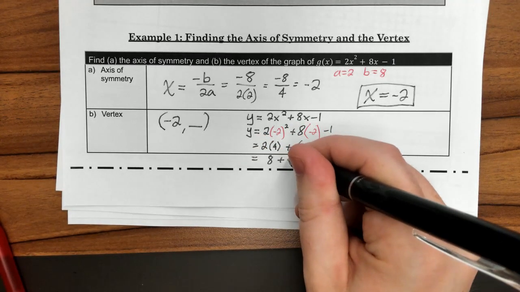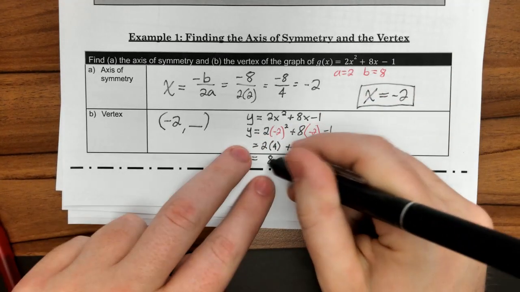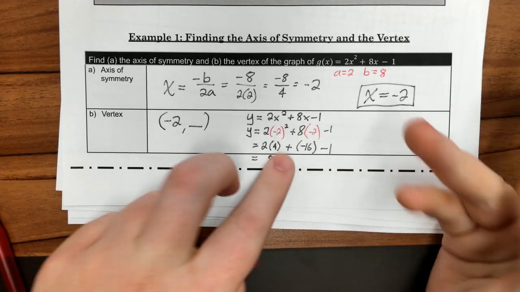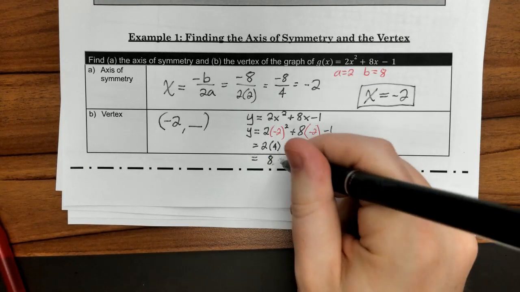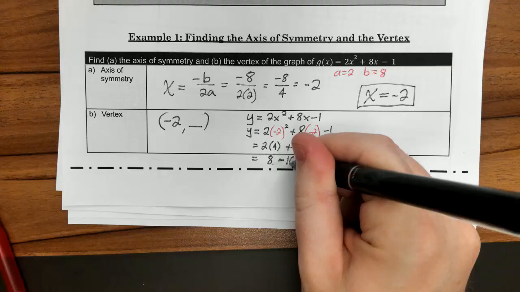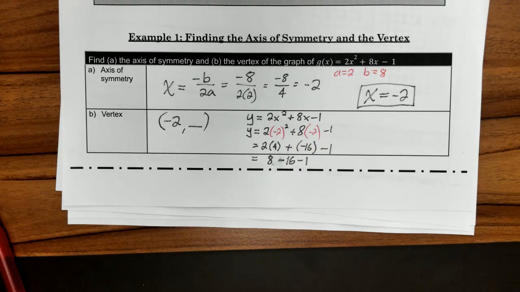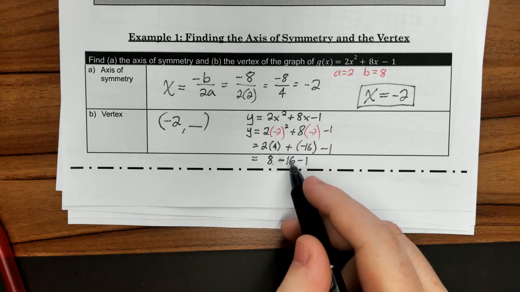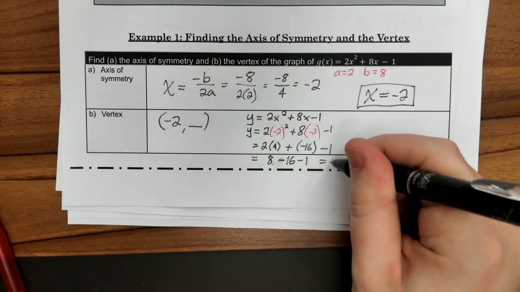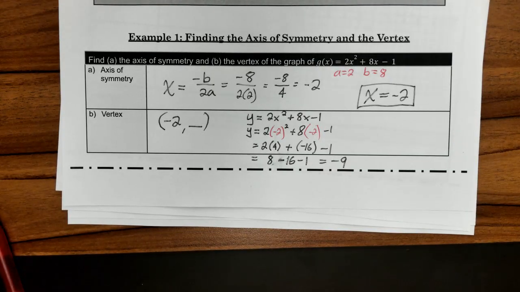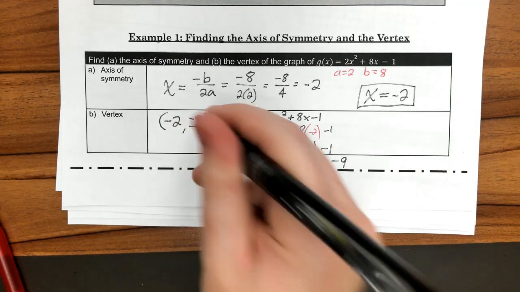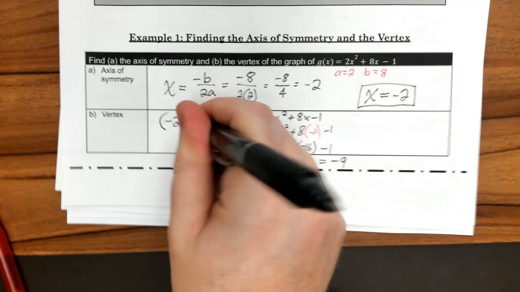So this is 8 minus 16 minus 1, because the 16 is negative. 8 minus 16 is negative 8. Minus 1 is negative 9. So our vertex's y-coordinate is just negative 9.